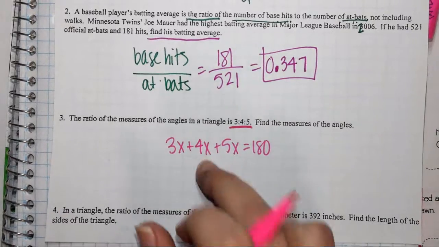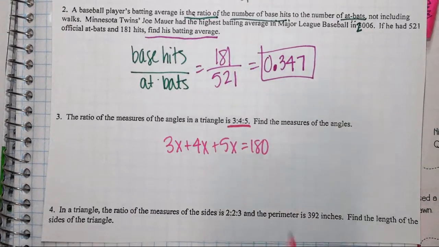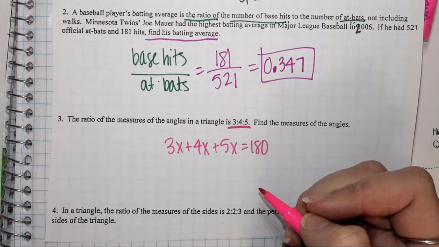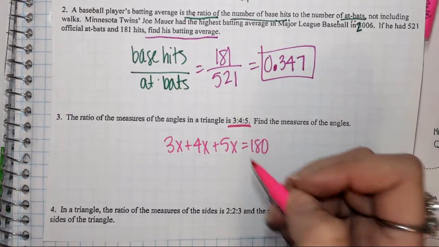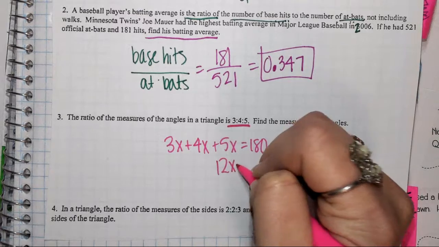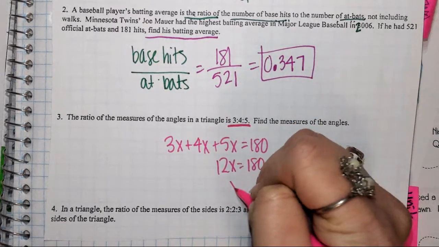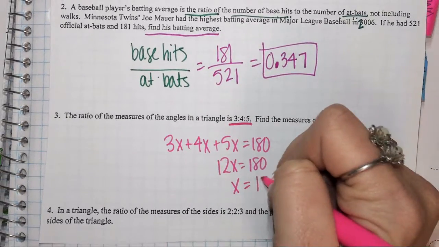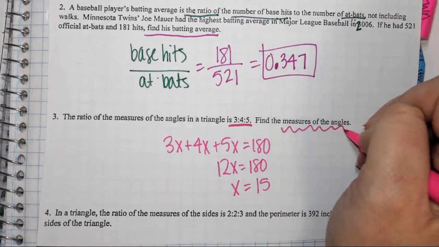So let's put that down and write. You add these up because we're solving an equation. And x equals 15. Now, it asks us to find the measures of the angles.